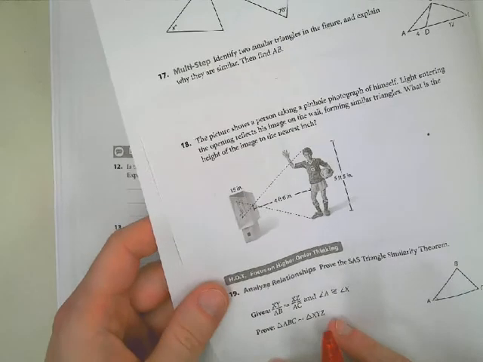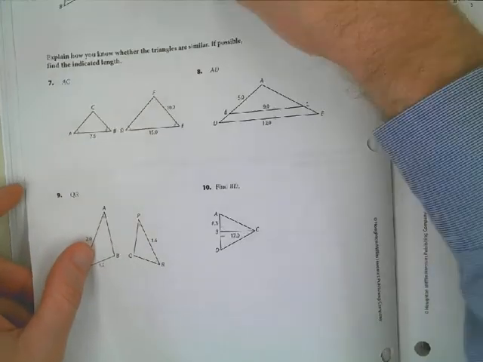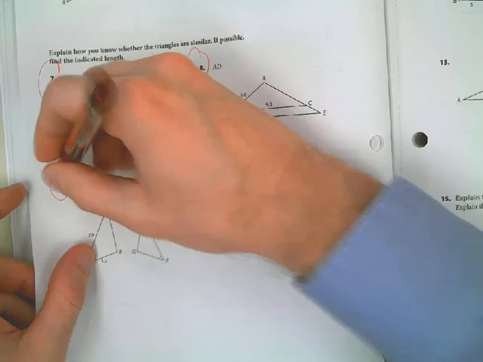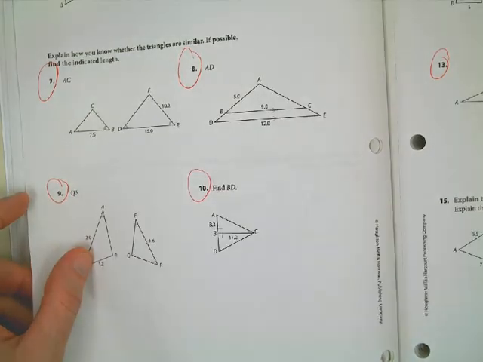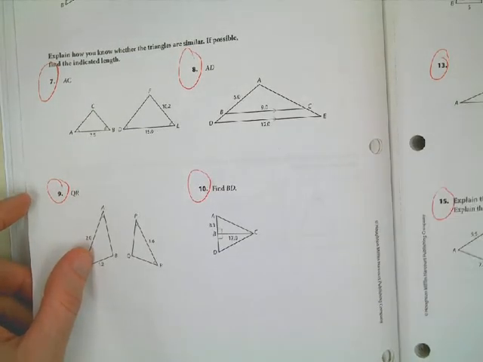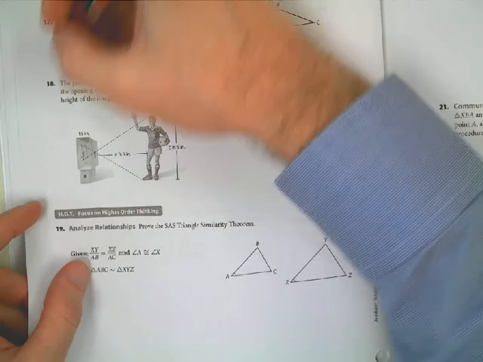Please make sure you check to see if the two triangles are similar. I will tell you right now, I know of at least 2 triangles in this assignment that are not similar, and you won't need to work any further, okay? Once you realize the triangles are not similar, you may stop and say, not possible. So please do check that first.